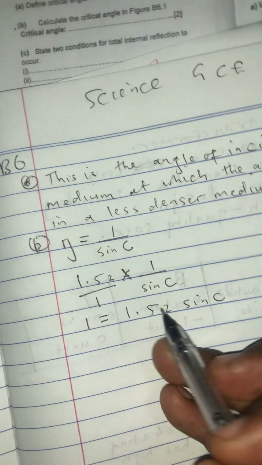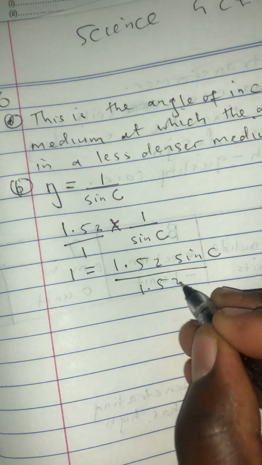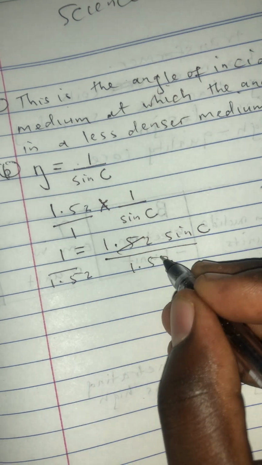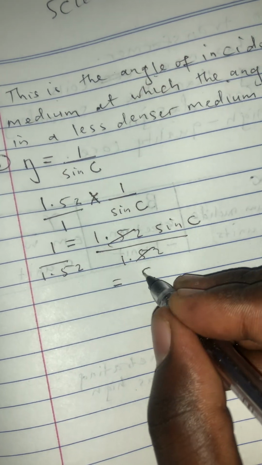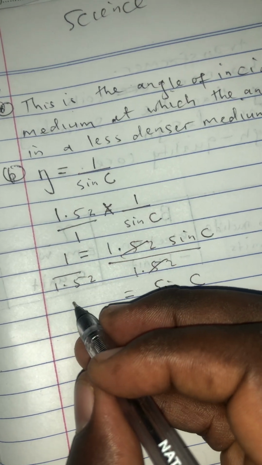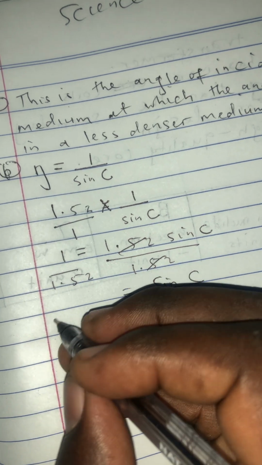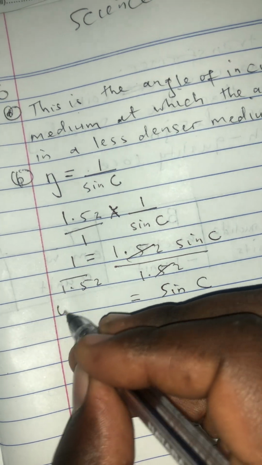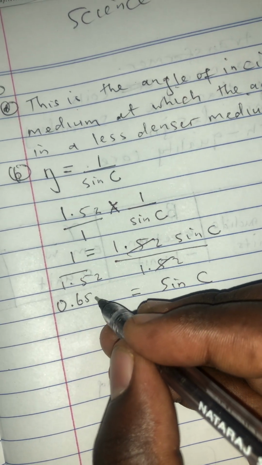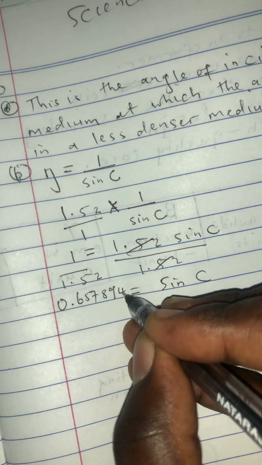I divide by 1.52 on both sides so that they cancel, and we remain with 1 divided by 1.52, which gives 0.657894.